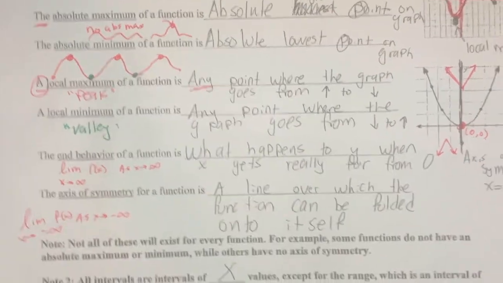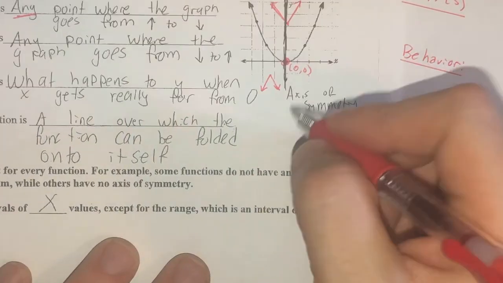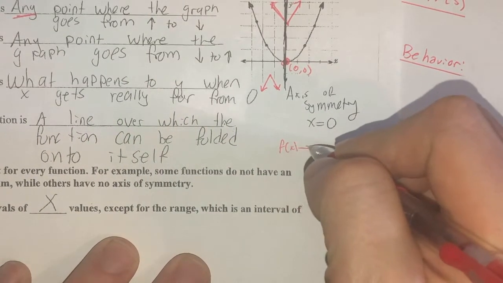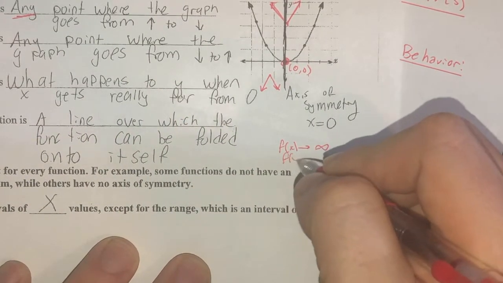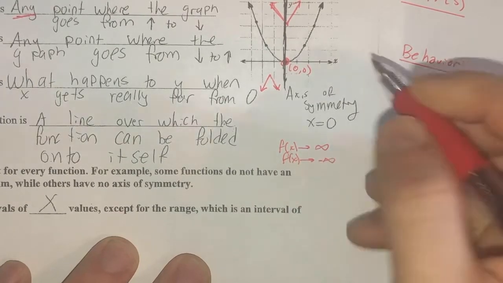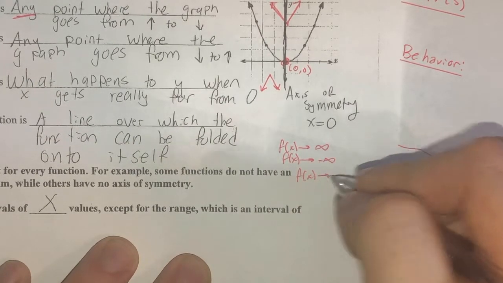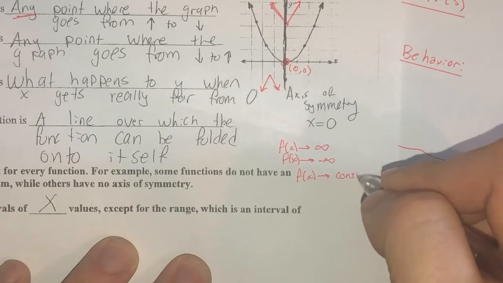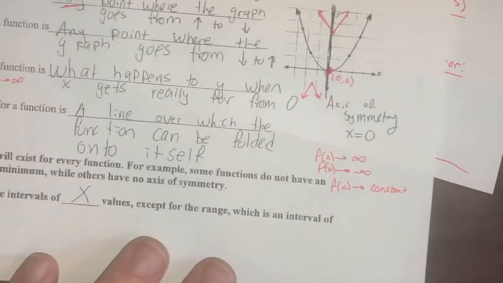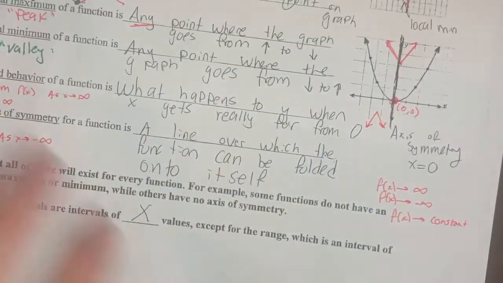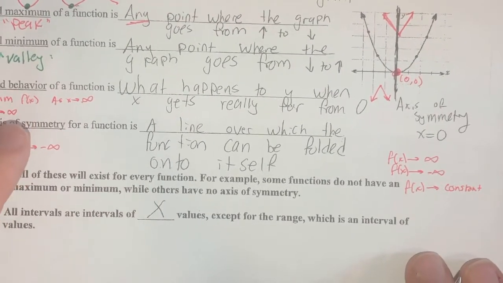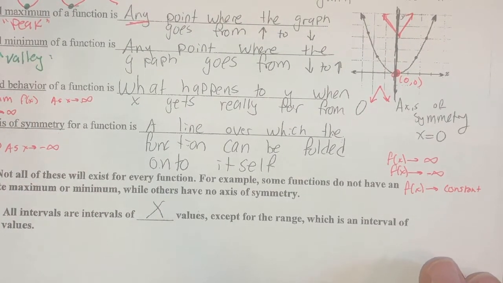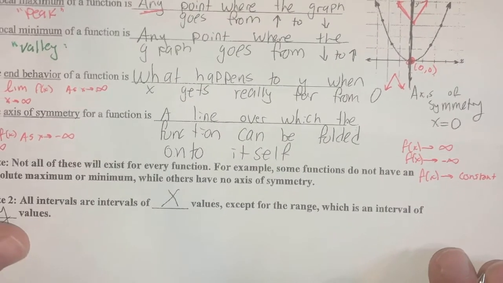And remember, there's going to be three cases of end behavior. Either f of x goes to infinity, f of x goes to negative infinity, or f of x goes to a constant, okay? And in this video, you're going to see all three examples of end behavior: going to positive infinity, negative infinity, and a constant, okay?